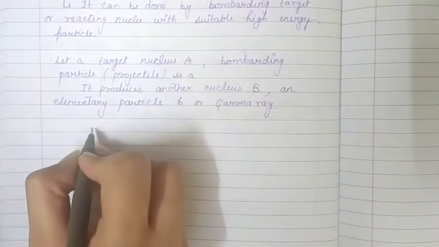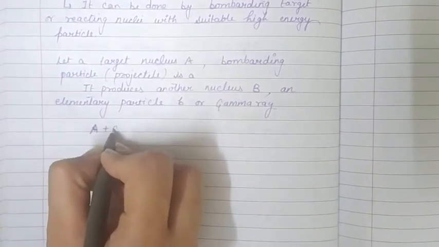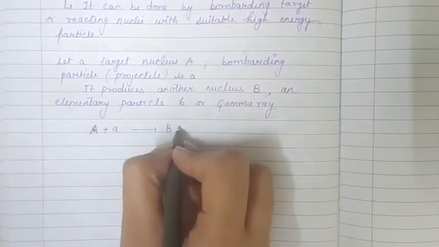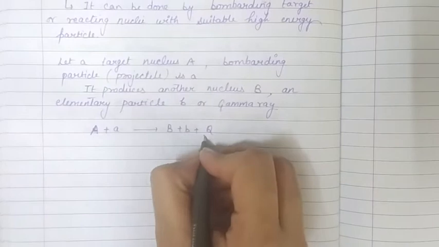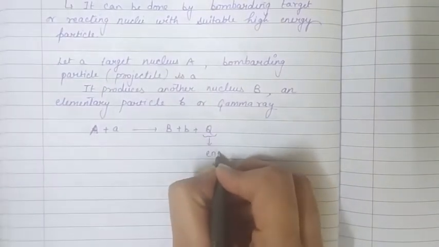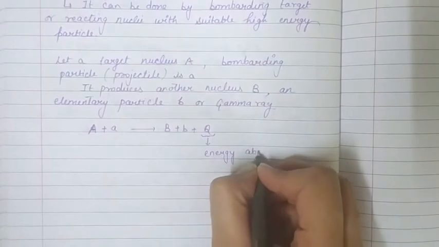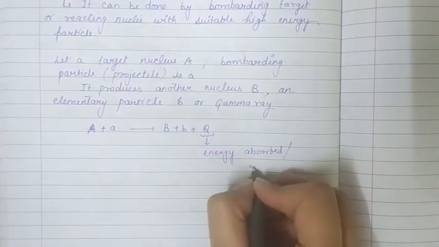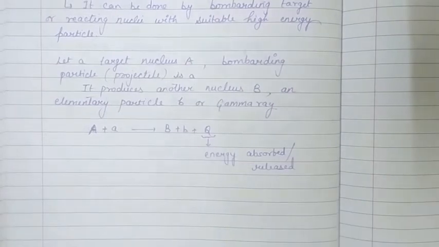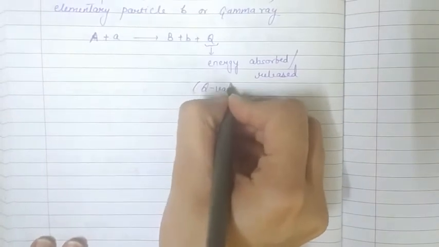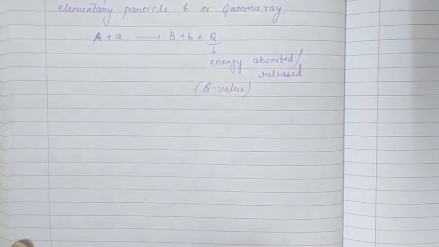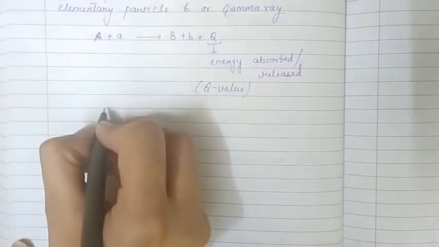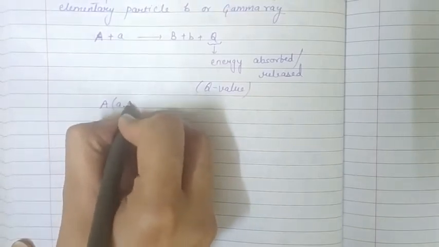So we can write the reaction as capital A plus small a gives capital B plus small b plus Q, where Q represents the energy absorbed or released during the reaction, and we call it the Q value. We can also represent this equation as A(a, b)B.